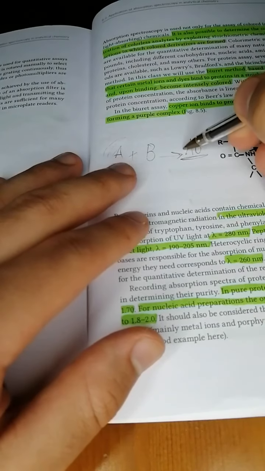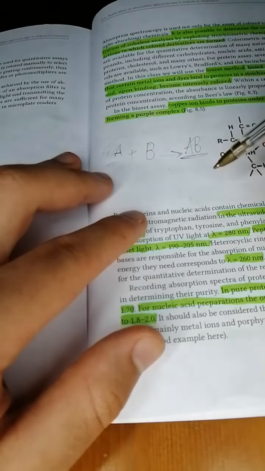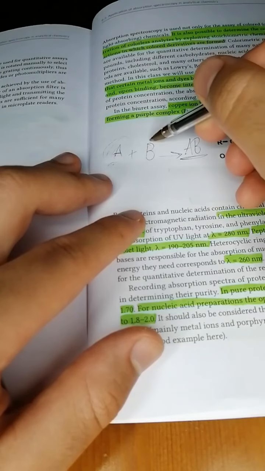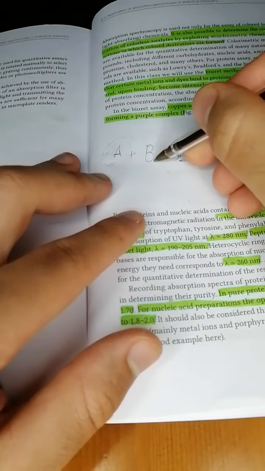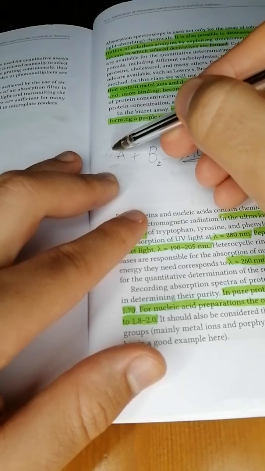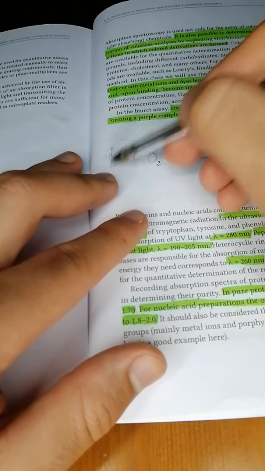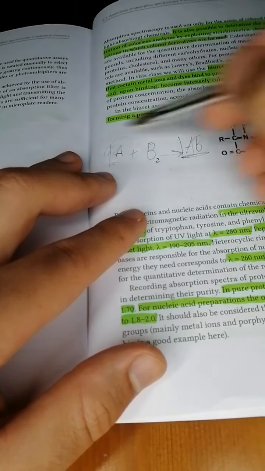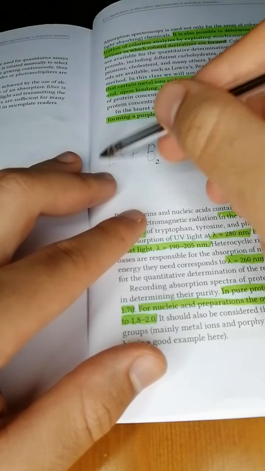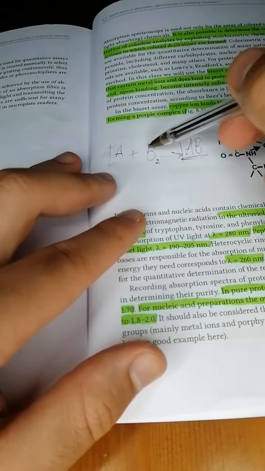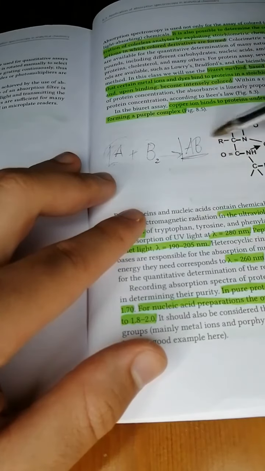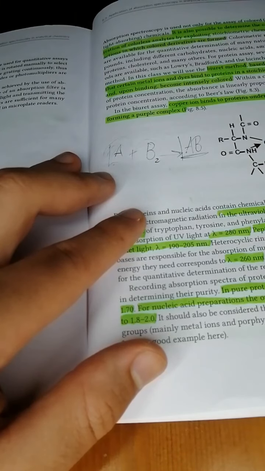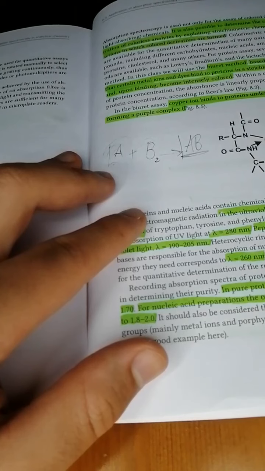What you notice here, just from this equation, is that the ratio of A to AB2 is 1:1, and therefore you can figure out the concentration of the original reactant A if you have the concentration of B and the concentration of the product. And that's exactly what happens in the biuret test.